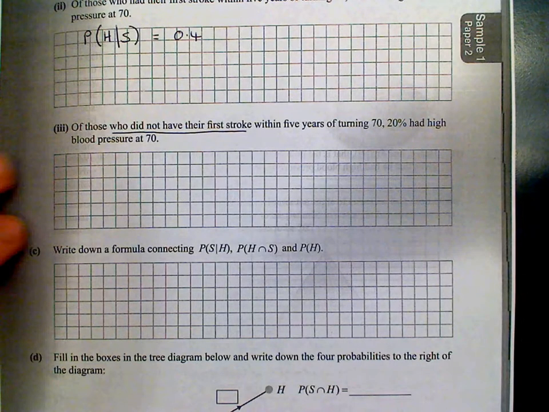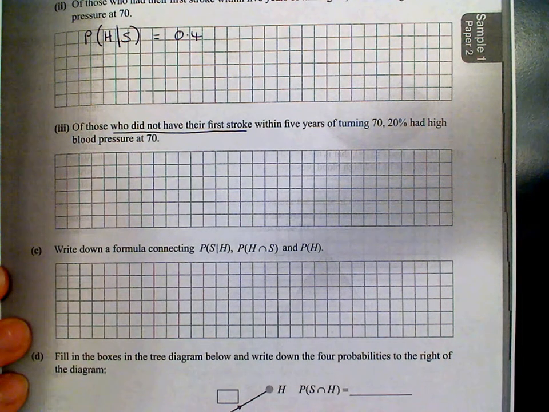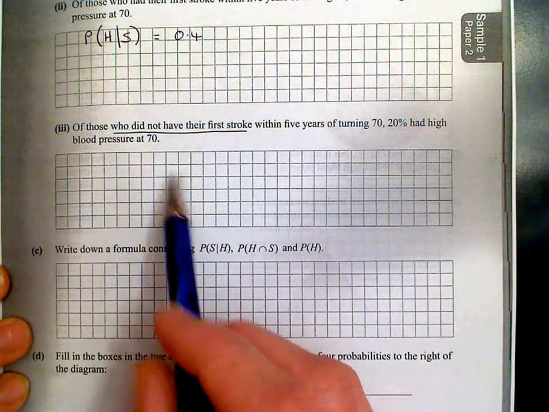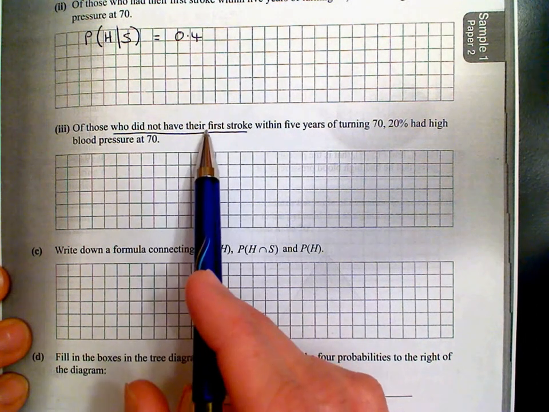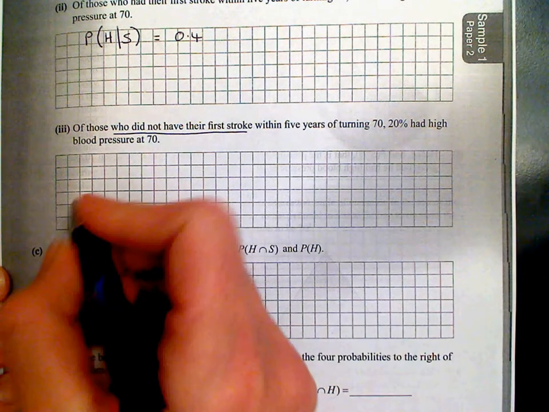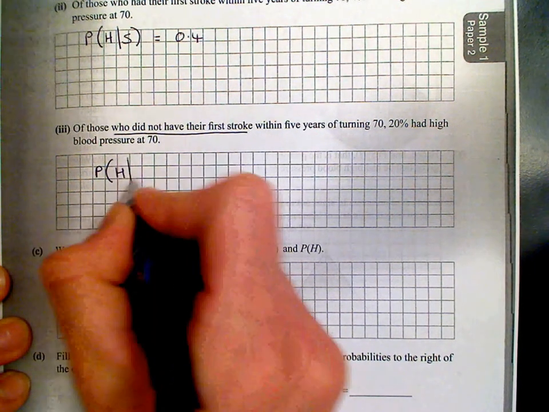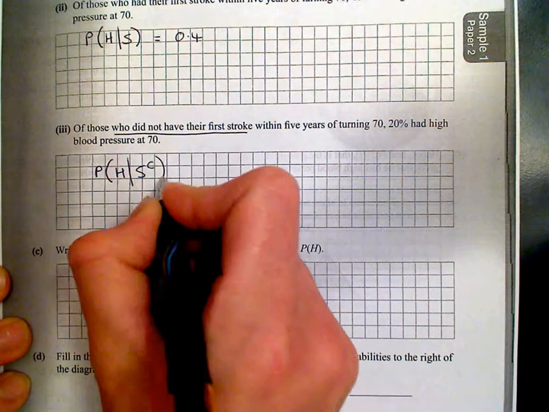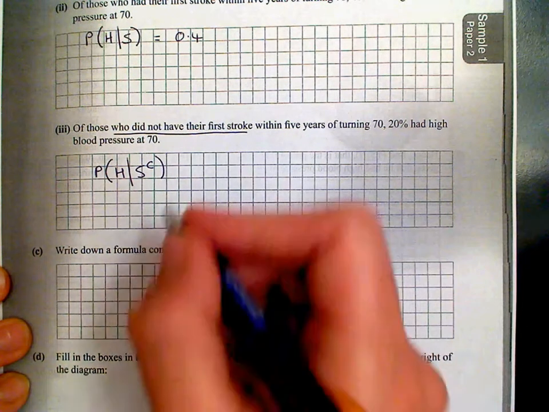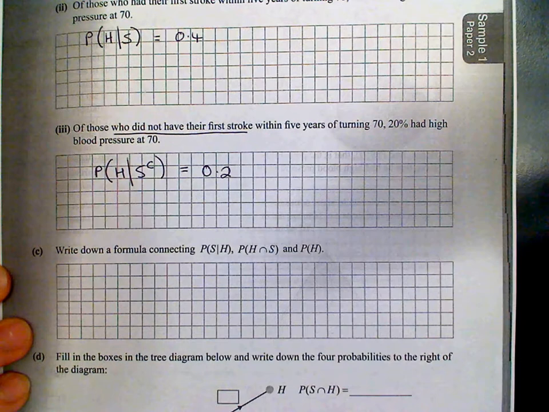So what we're given here is information referring to SC, those who do not have their first stroke within 5 years of turning 70. We're told that 20% of them had high blood pressure. So it's the probability of high blood pressure given that we know that they did not have a stroke within 5 years of turning 70. Okay, and that is 0.2, or 20 over 100, which is 0.2.